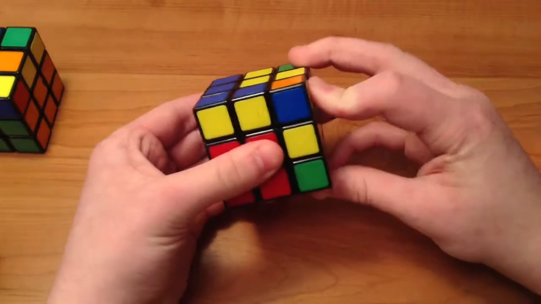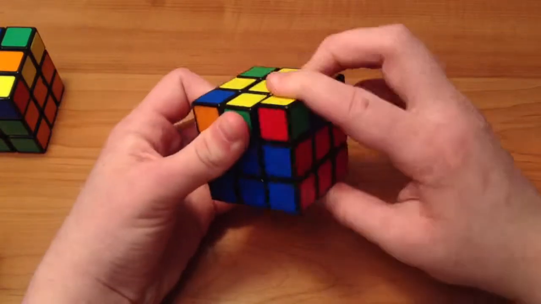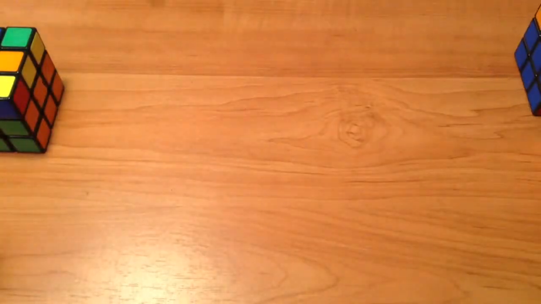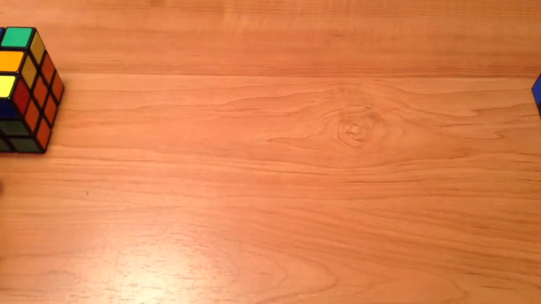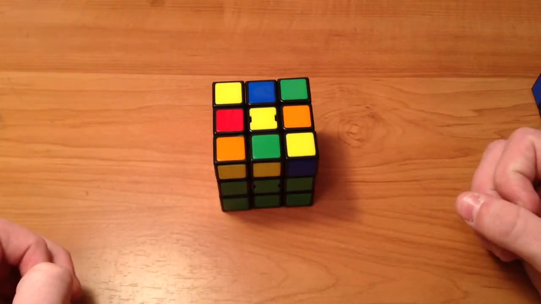Front, up, right, front. And it turned into the cross. Notice I did that twice to make it turn into the cross. The last case is what I call the dot. You'll need to apply the algorithm 3 times.